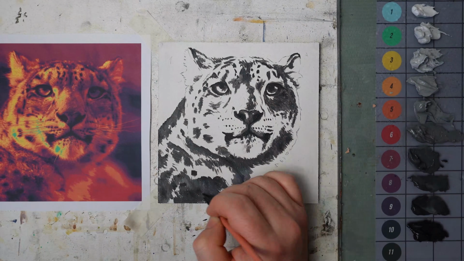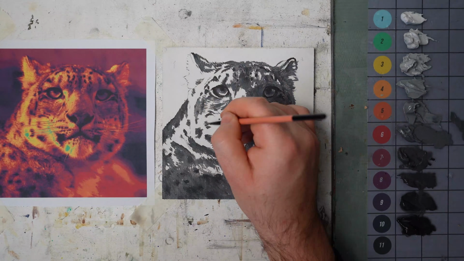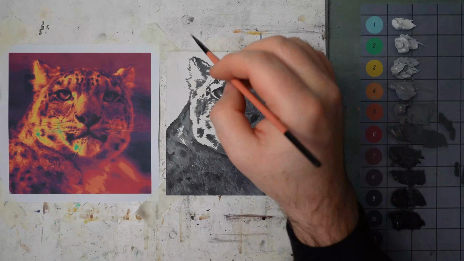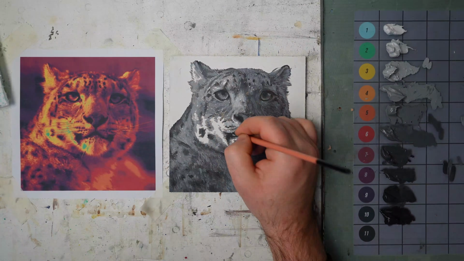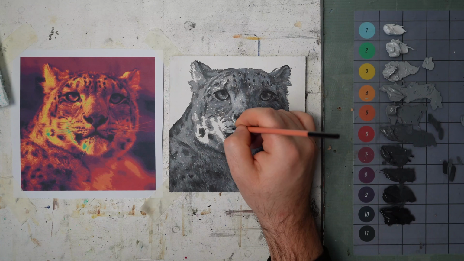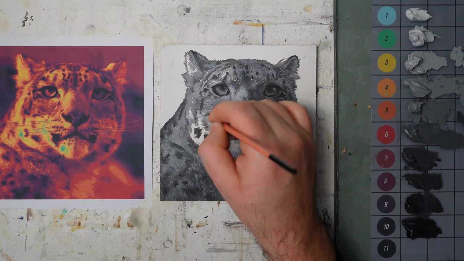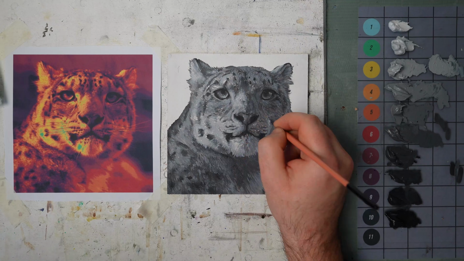And then you just repeat the process with each of the values, getting lighter and lighter with each layer, until eventually you get a really solid looking painting with all of the values in the right place.